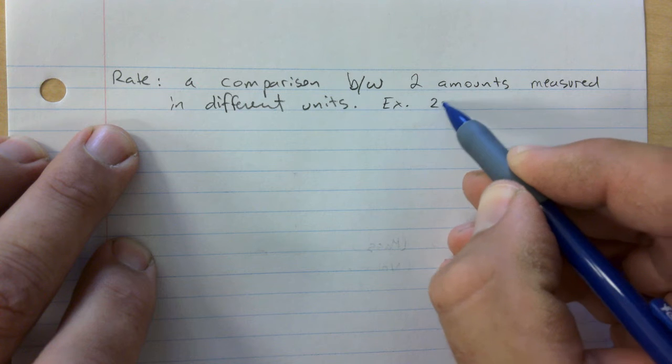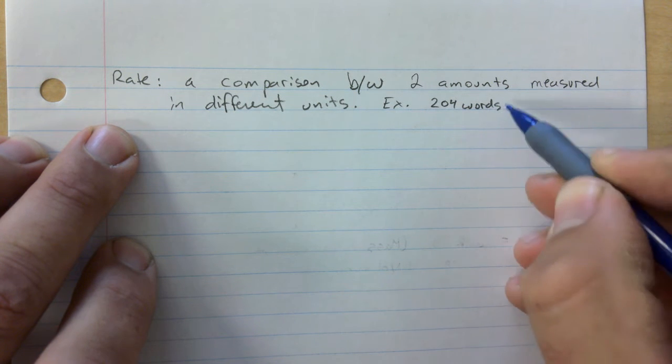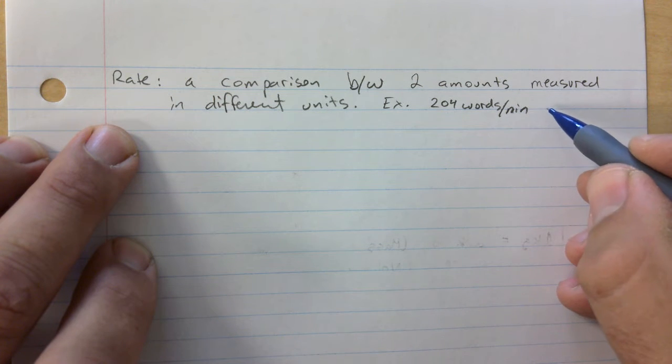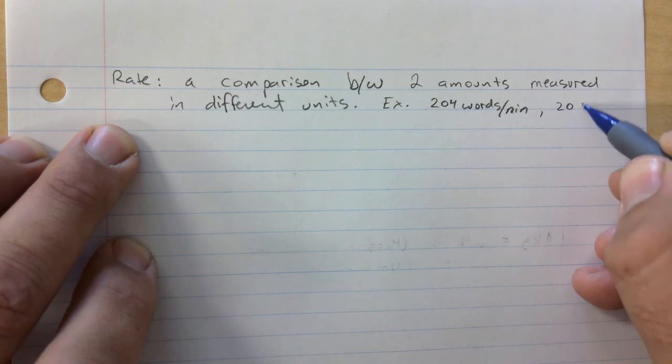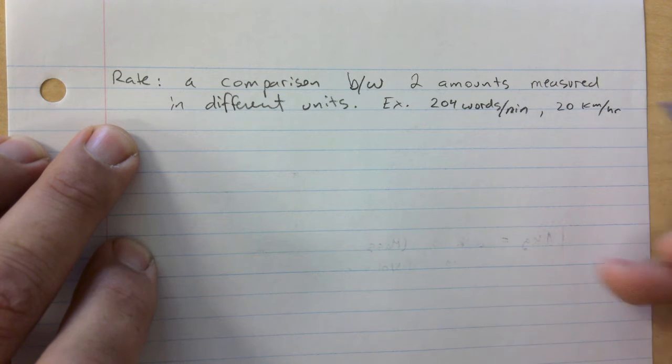Example, 204 words per minute, 20 kilometers per hour, etc.